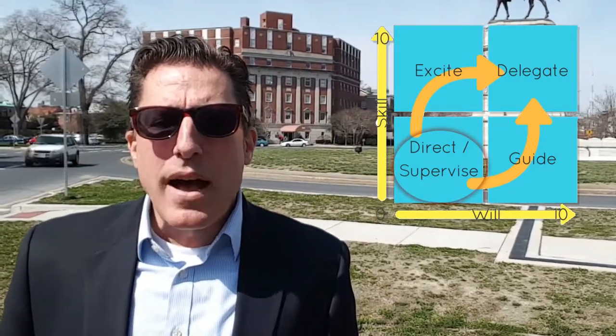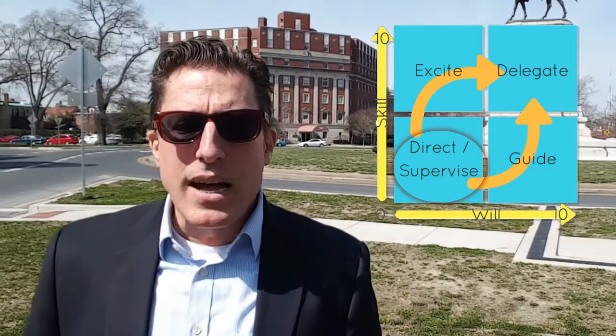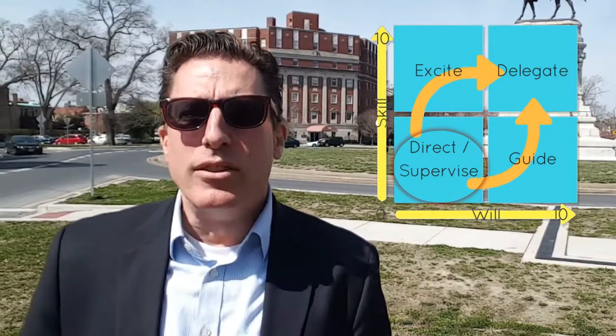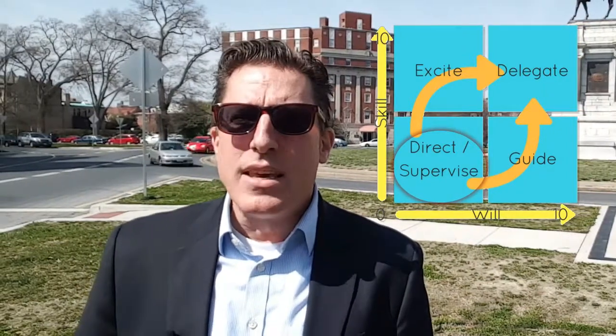So first, let's talk about the bottom left-hand quadrant. This is called Direct and Supervise. These employees have a combination of low skill and low will to perform a task. If you are choosing which to address first, which one do you think you'd address first? It is actually will. Unless you can address the will, the desire or motivation of the employee to do the task, no amount of skill is really going to help all that much. So you really have to find out what is driving their will to be so low.